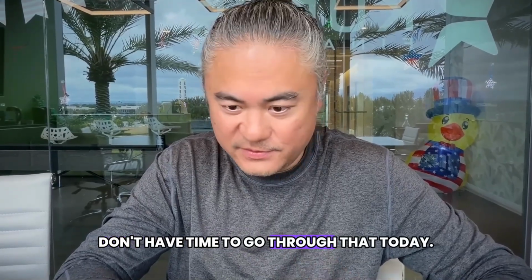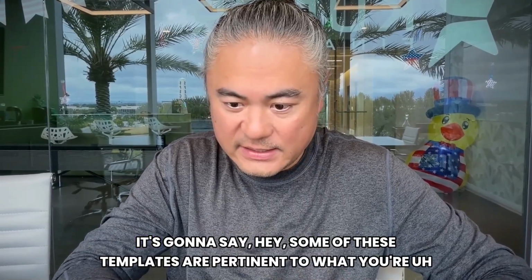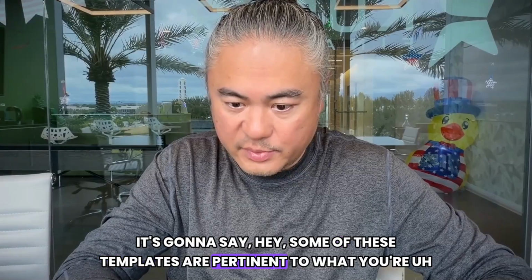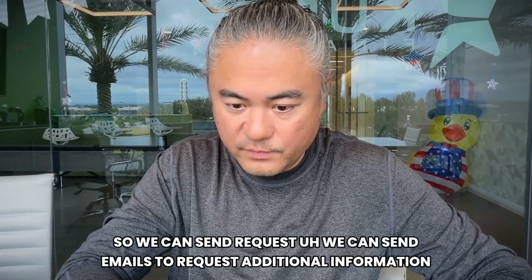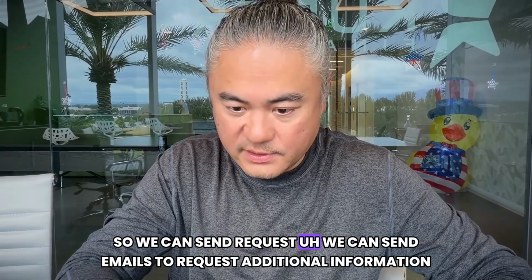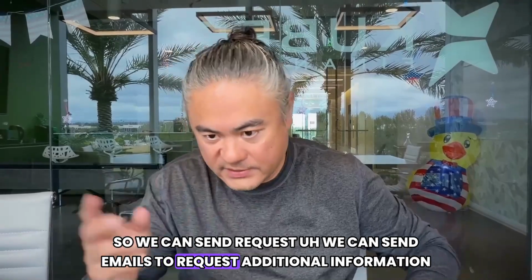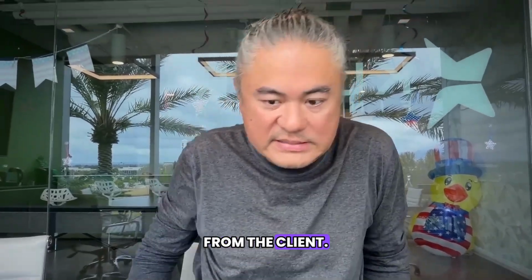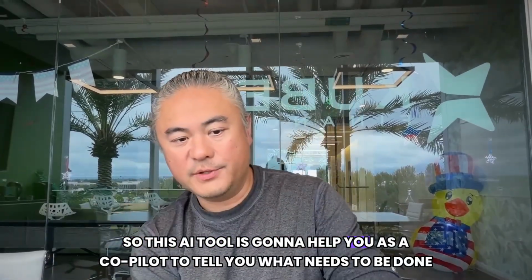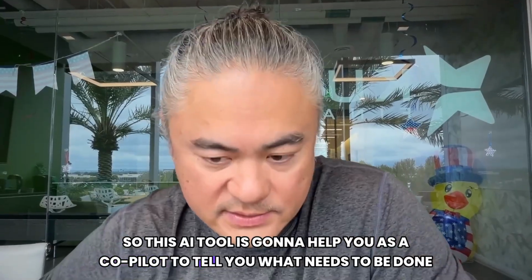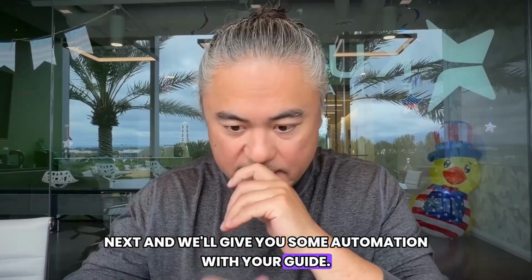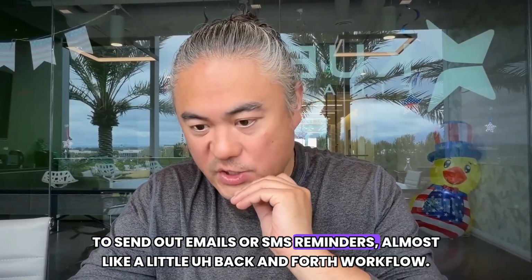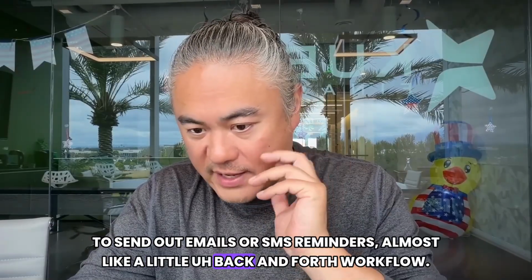Don't have time to go through that today. And it's going to say, hey, some of these templates are pertinent to what you're doing. So we can send emails to request additional information from the client. So this AI tool is going to help you as a co-pilot to tell you what needs to be done next, and it'll give you some automation with your guide to send out emails or SMS reminders, almost like a little back and forth workflow.